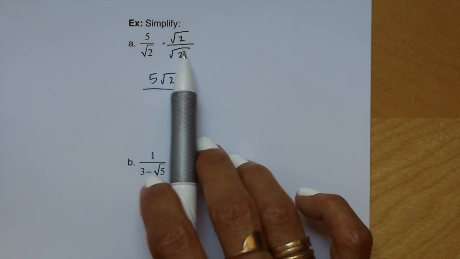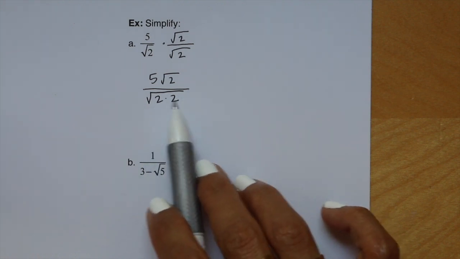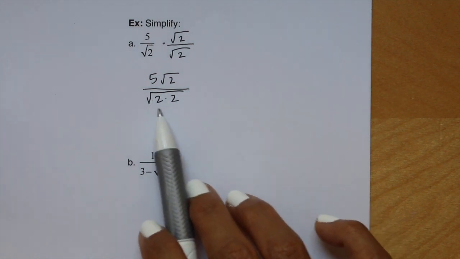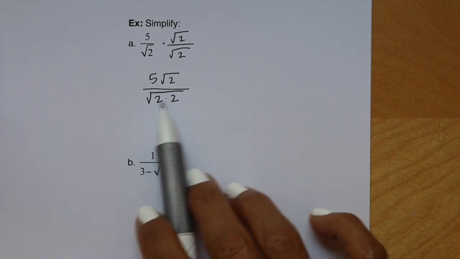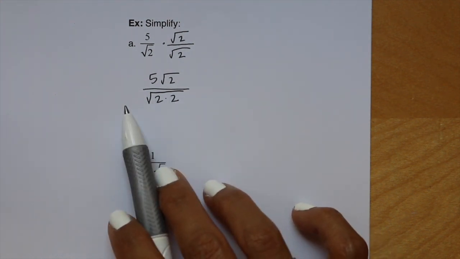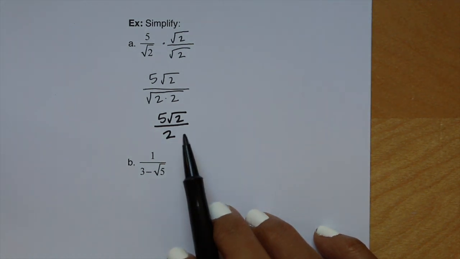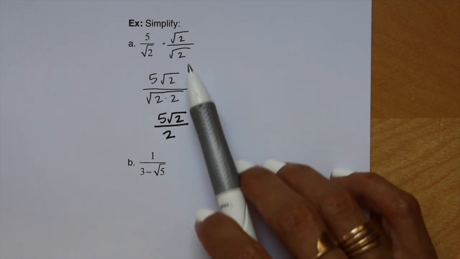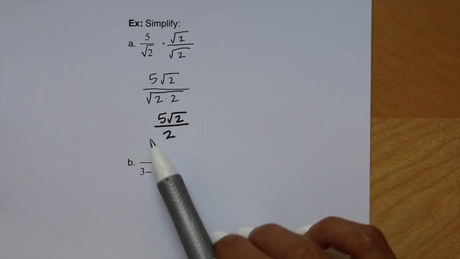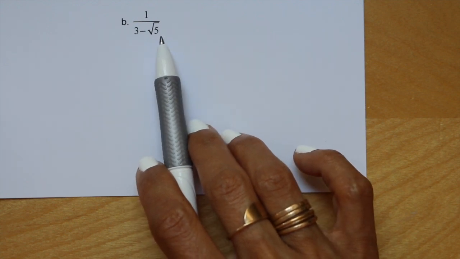When we multiply across the bottom, we're going to rewrite this expression as the square root of 2 times 2. At this point, you can either think of this as 4, so the square root of 4 makes 2, or you can say you have a pair and they come out and become just one of them. So that makes our final answer 5 root 2 over 2. And you'll notice from the original problem to the answer, by rationalizing the denominator, we no longer have a radical in the denominator.